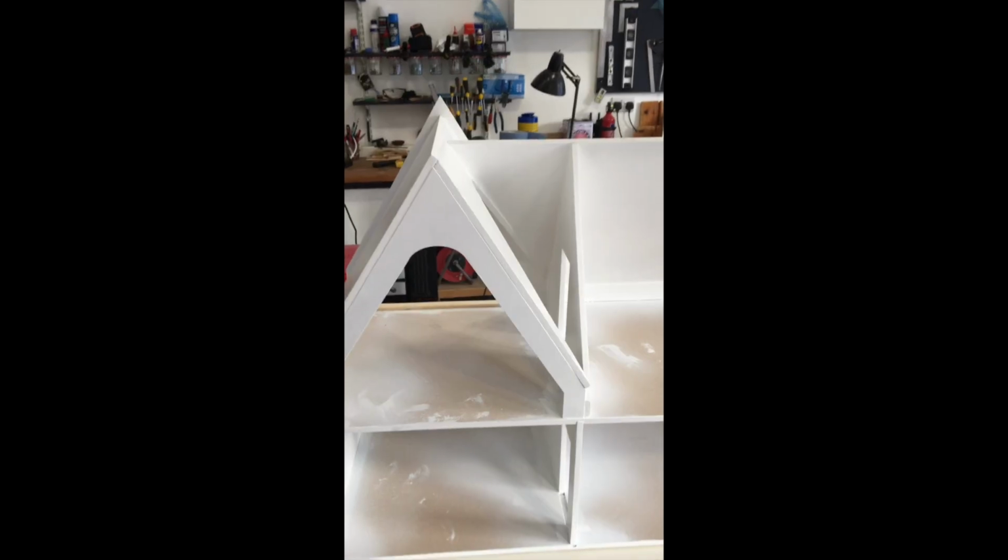Hi, back again. It's a different day. Something to show you I've done with the Dollhouse. I had some success with spraying a console table for friends, which is now nearly finished. But what I did was I thought, I think I'll spray the inside and outside of the Dollhouse. So I'll show you what it looks like now, because it really is looking quite good.